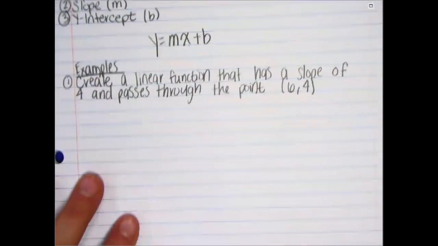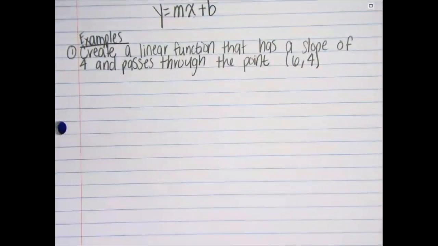Okay, so let's say I want you to create a linear function that has a slope of 4 and passes through the point 6, 4. Do you agree that you have one thing that you need to create your equation? What do you have? You have your slope. What are you missing? Your y-intercept.